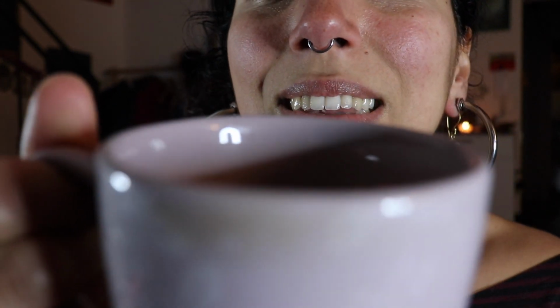I made some tea, and I don't know if you can see, it's flowers, rose flowers, I suppose. It smells so good.